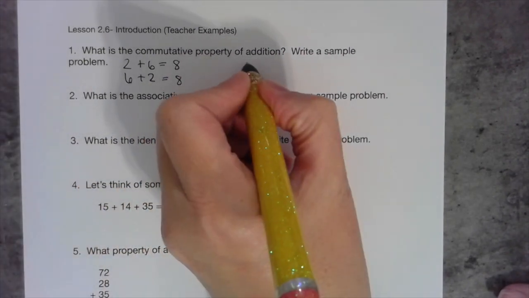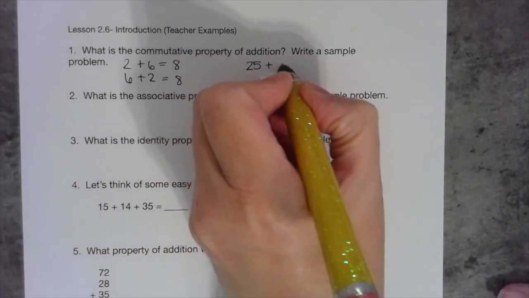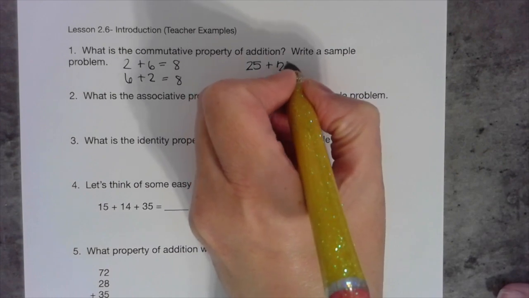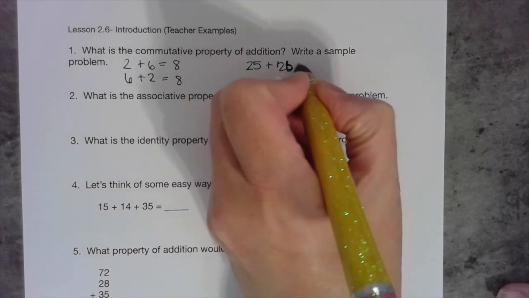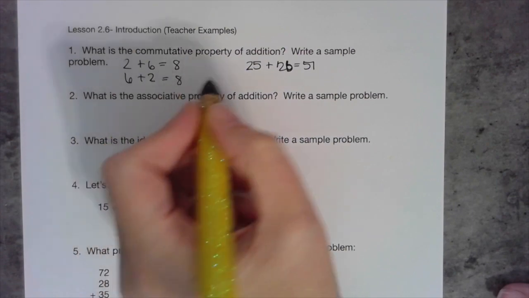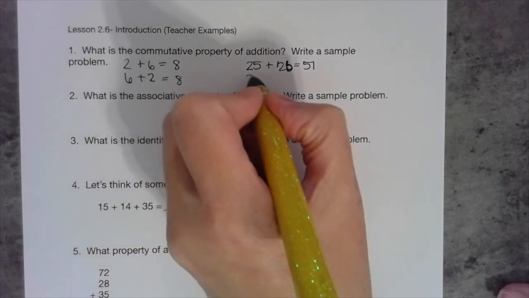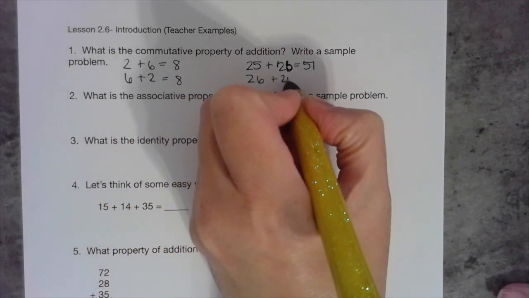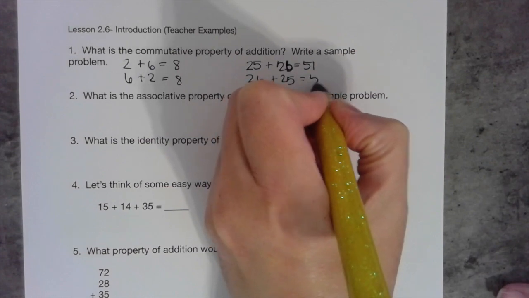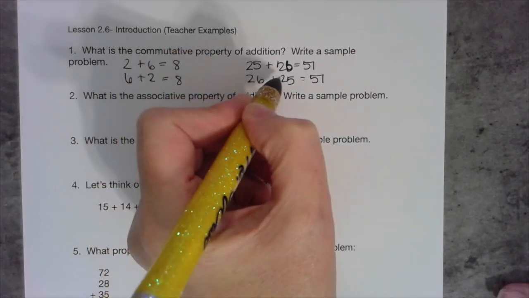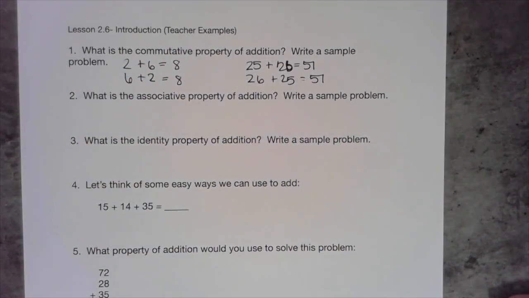You can't show they've switched if you've only written them once. Let's do another one. 25 plus 26 equals 51. That's terrible handwriting. So now I'm going to do 26 plus 25 equals 51, right? We switched our addends, and that is the commutative property.